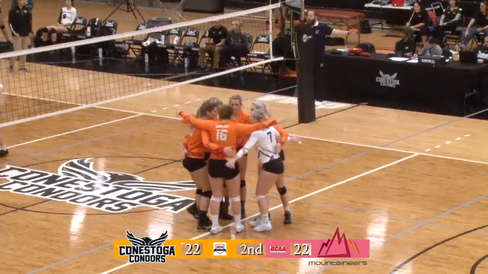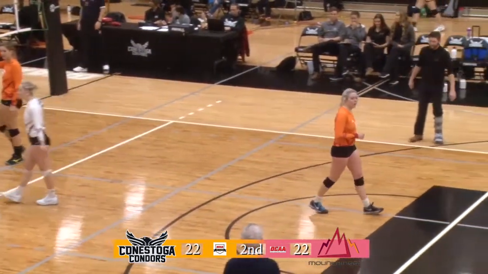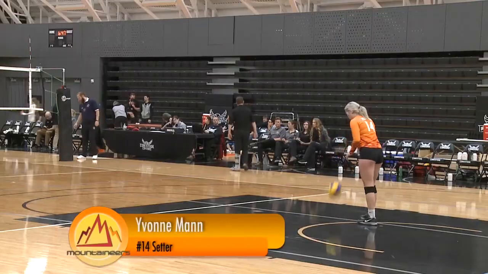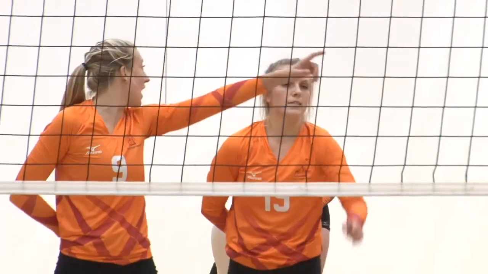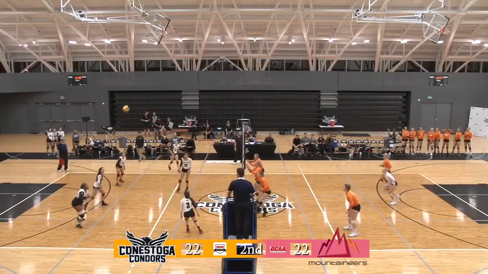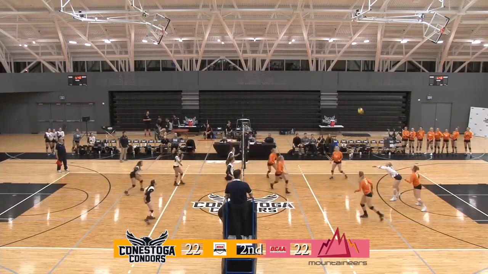Little communication loss there from Conestoga. Really strong return for Mohawk there, bringing it to 22-22. Like you said, a real nail biter. Yes, and there's a lot of communication going on the court right now.